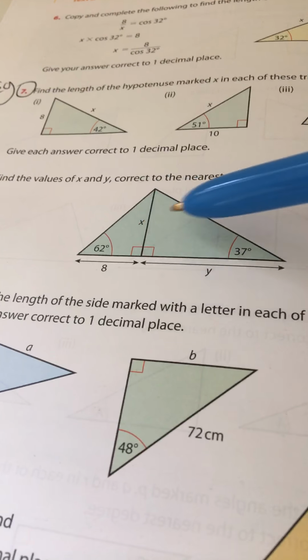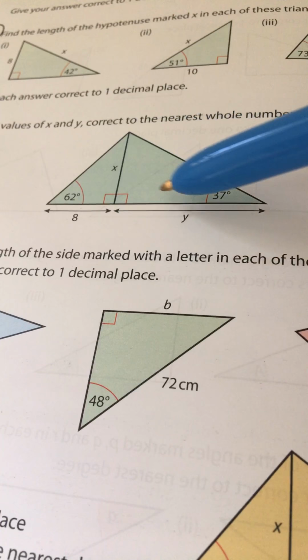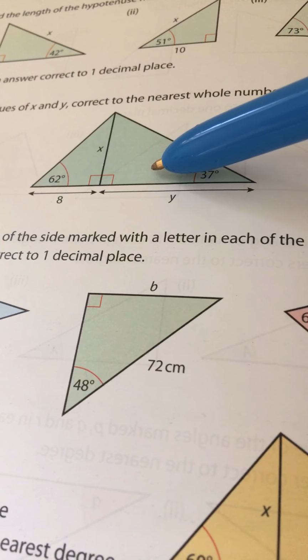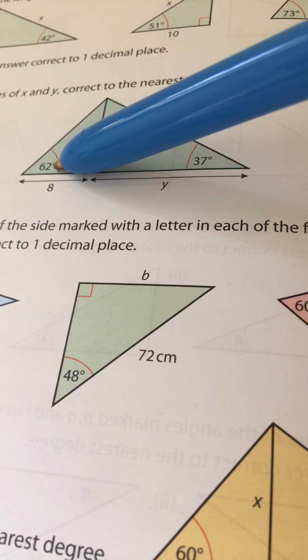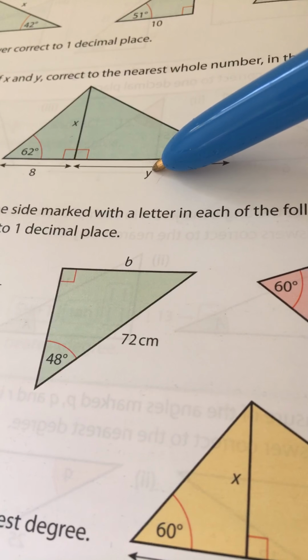Okay, I'm going to give you question 8 to work with tonight. Very, very similar situation. You're looking for x and then you're looking for y. So take each triangle separately. Work with this triangle first, find x, and then use it to find y.